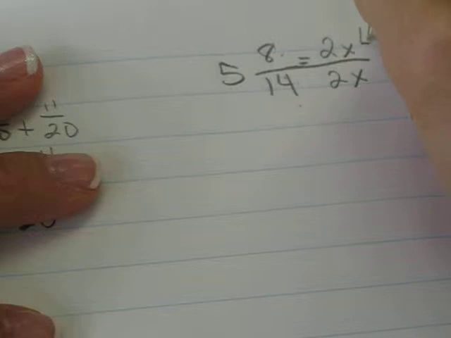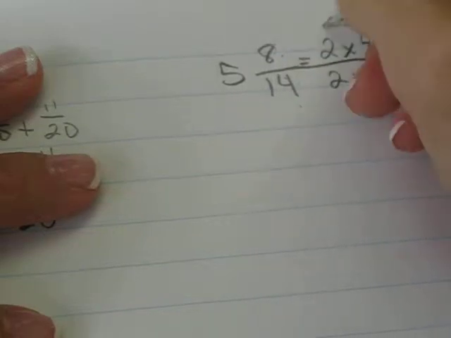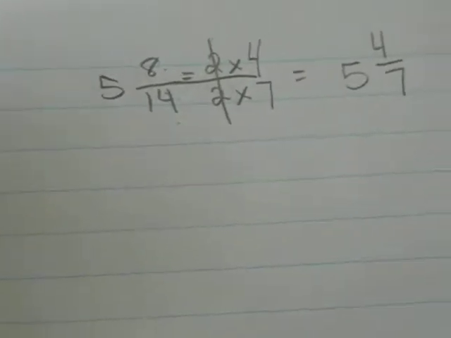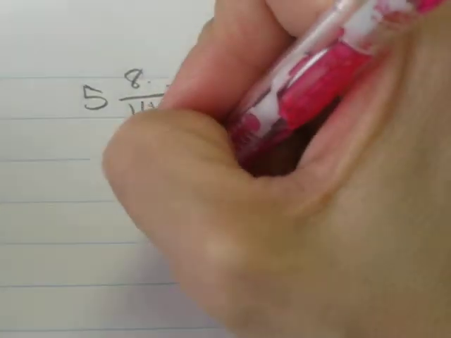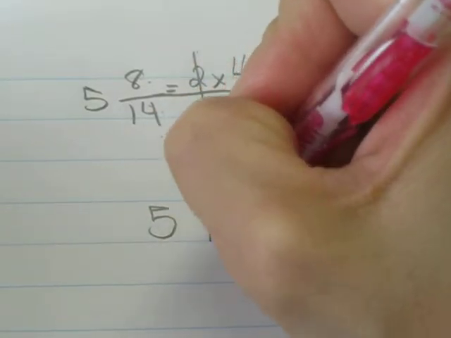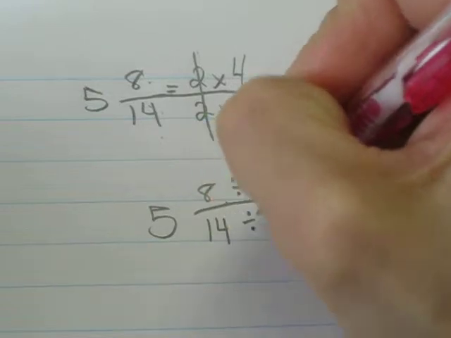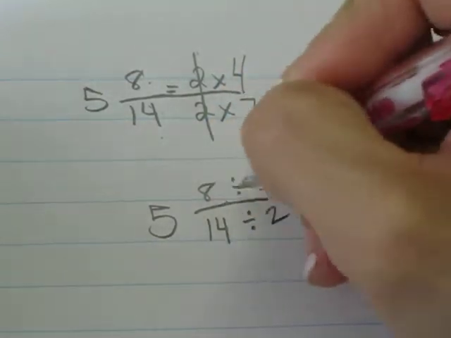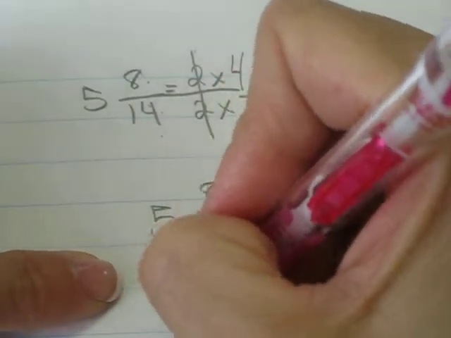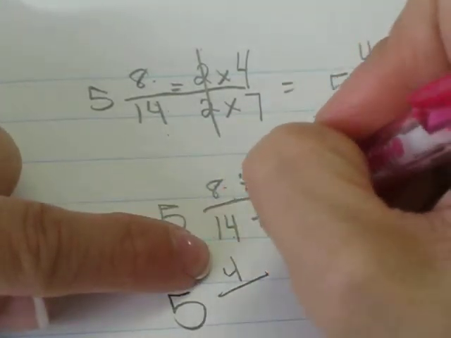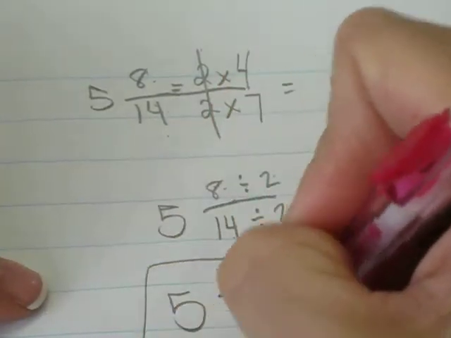So 2 times 4 and 2 times 7. 2 divided by 2 is 1. So I have 5 and 4/7ths. You could have also used division, where you divide both of these by 2. I have 5. 8 divided by 2 is 4. 14 divided by 2 is 7. There's your answer.